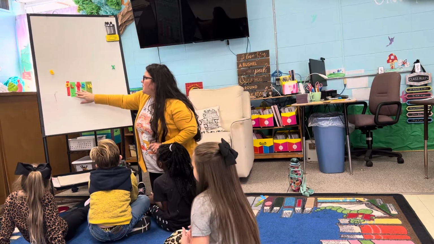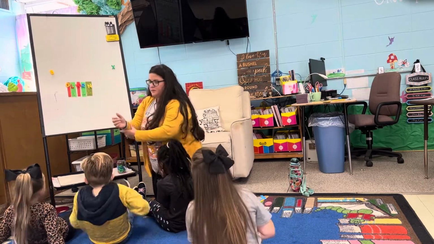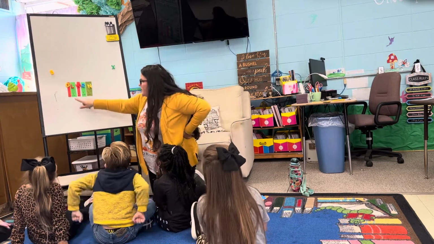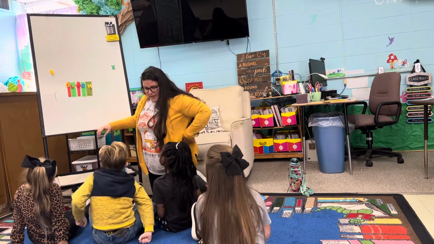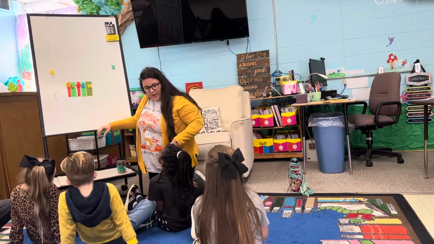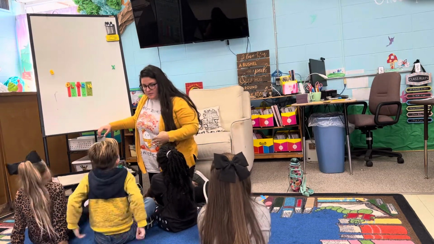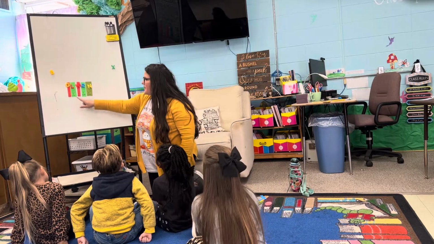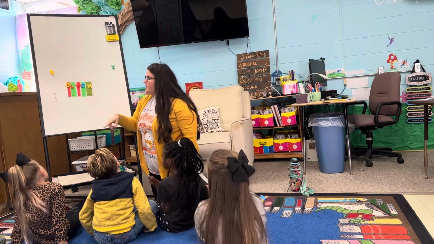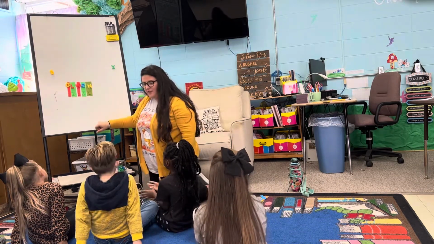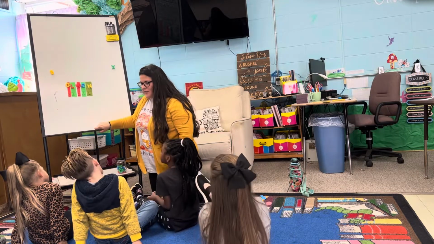Okay? So what are we doing? Alphabetical order. We're putting these books in alphabetical order by what? The author's last name. These letters are what? The first three letters of the author's last name.